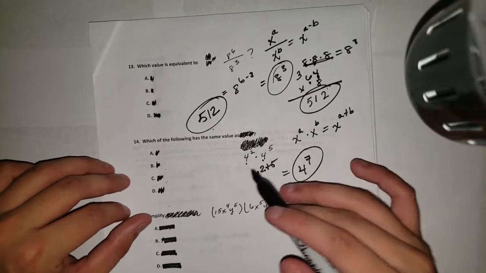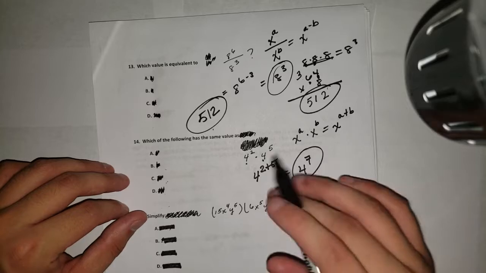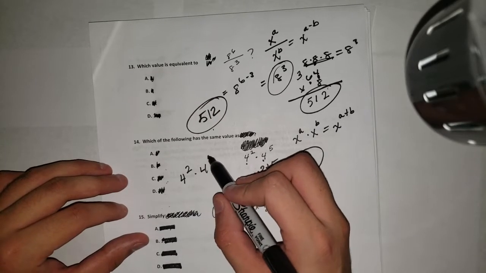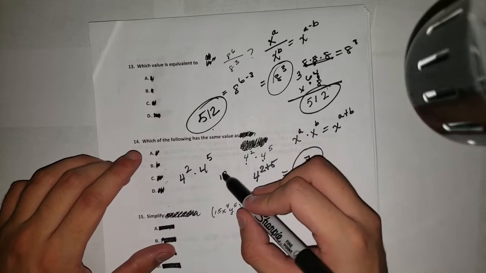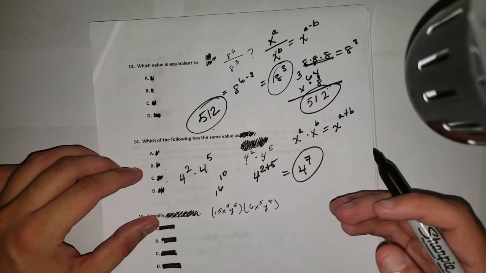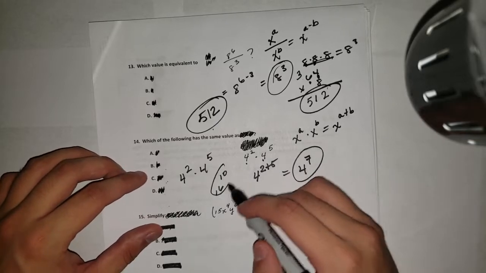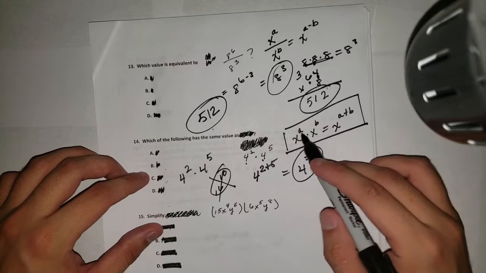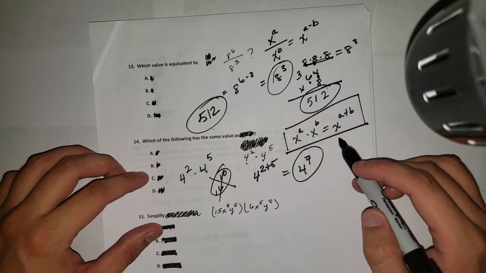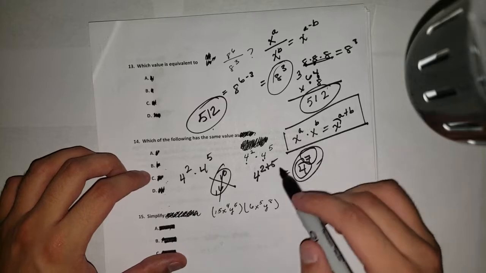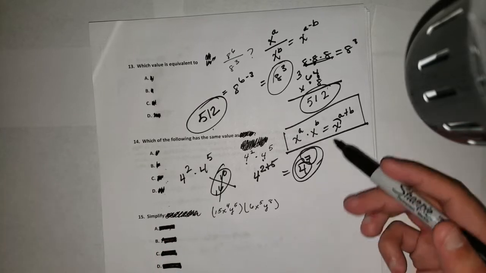Please don't do silly things on this problem, like don't do 2 times 5 is 10 and then 4 times 4 is 16. Those are not the laws of exponents. Please do not do this. Do what we've done in class. x to the a times x to the b is x to the a plus b. The base stays the same, and we just add their exponents. So you get 4 to the 7.